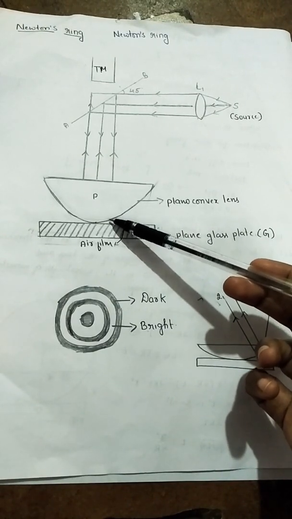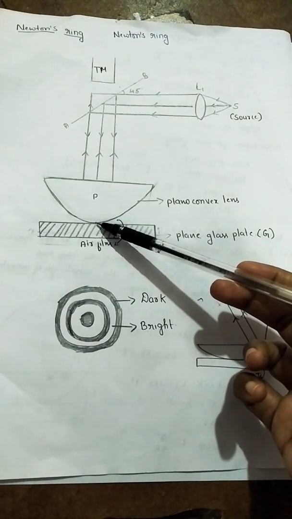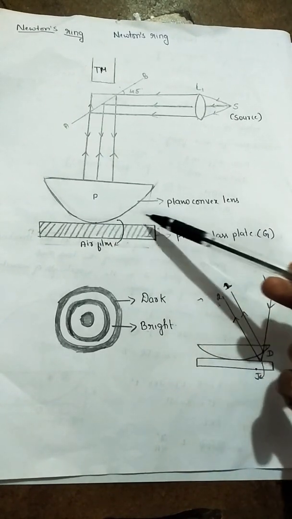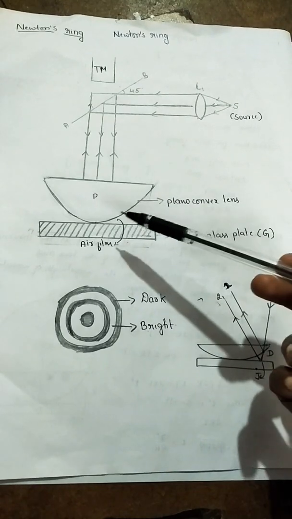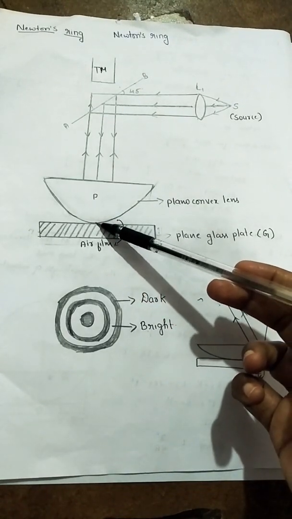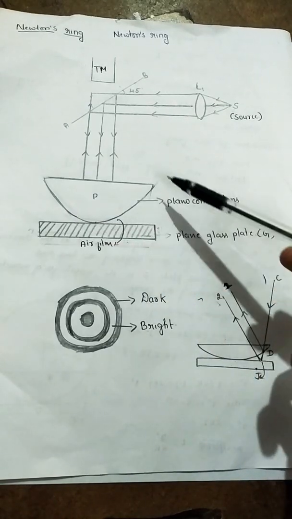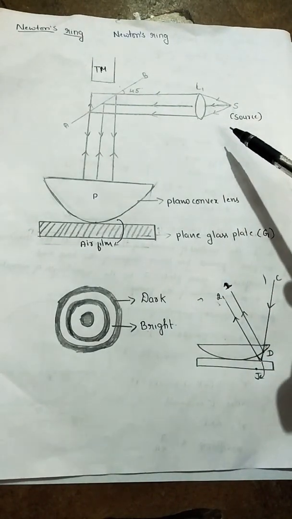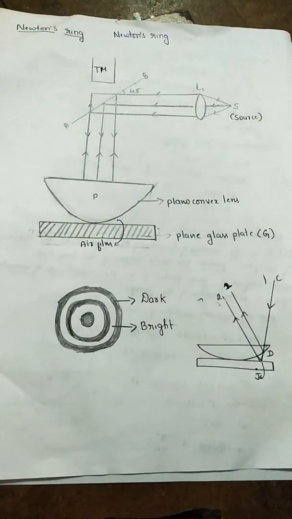The thickness of this air film goes on increasing from the center of the plano-convex lens to the outside. This arrangement is illuminated by a monochromatic source S from the upper side. Let us see how the fringes are formed.